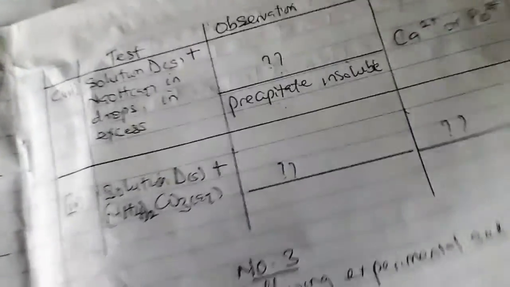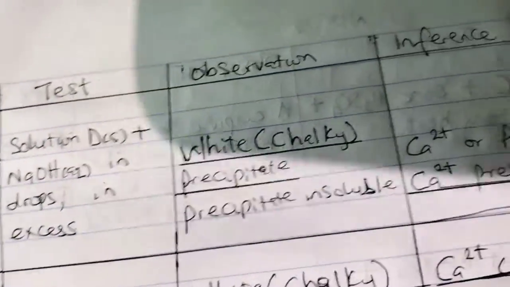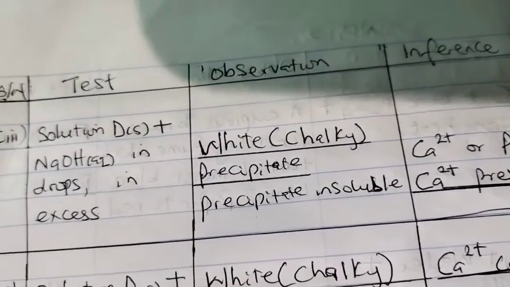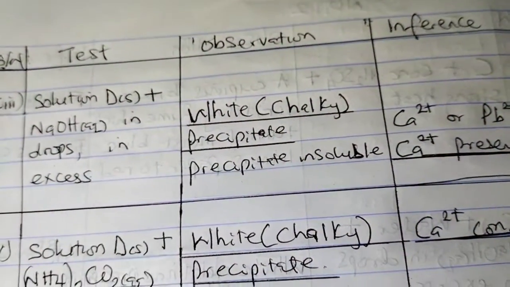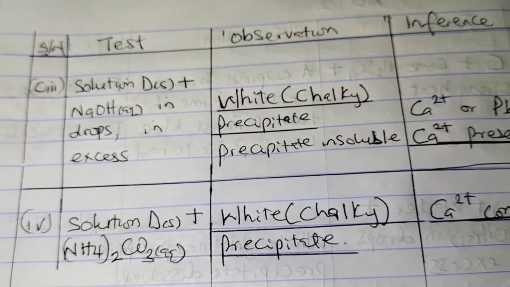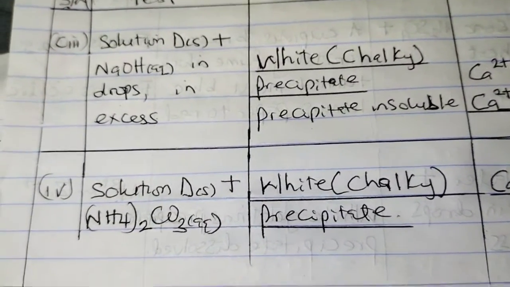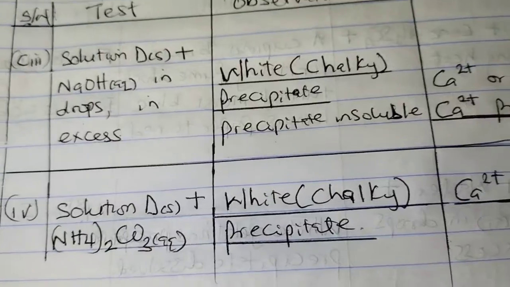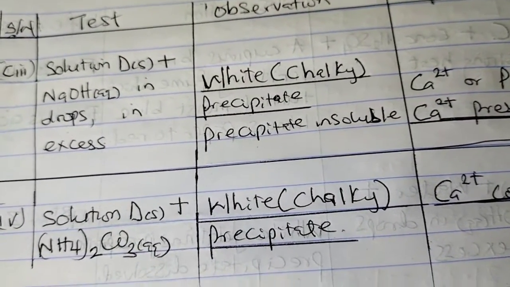So let's go to the answer. In drops, the observation should be white, in bracket, chalky precipitate. In excess, they gave us the observation as precipitate insoluble.